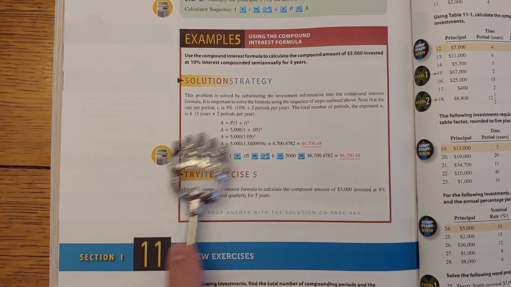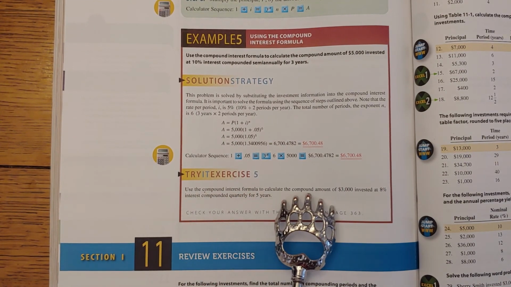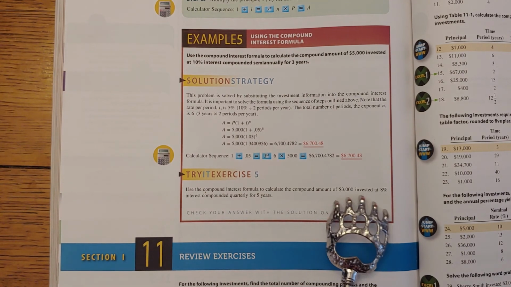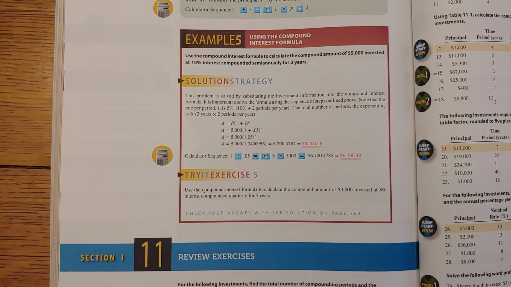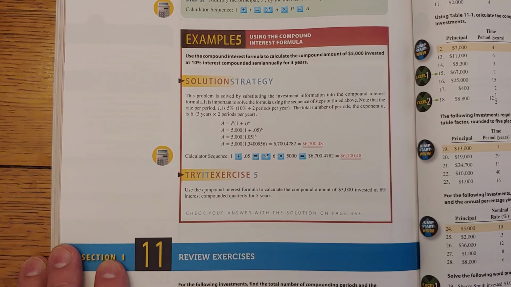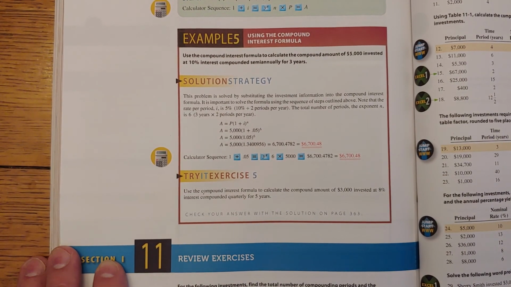All right. Exercise 5, use the compound interest formula to calculate the compound amount of $3,000 invested at 8% interest compounded quarterly for 5 years. All right, go ahead and do the try it exercise.